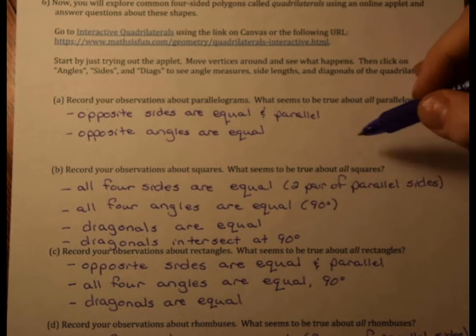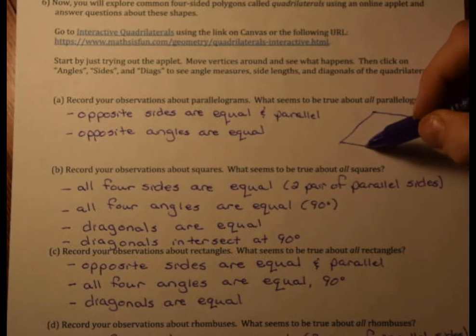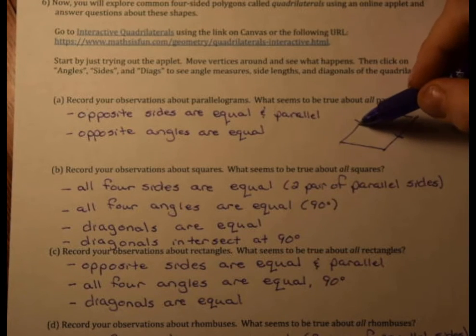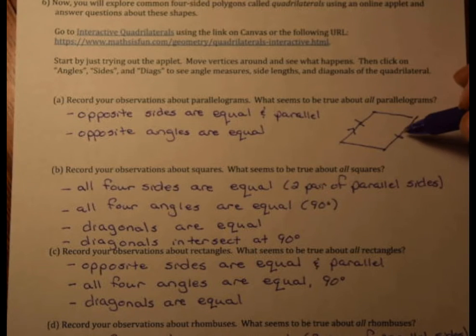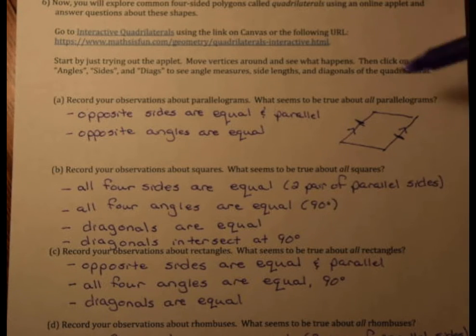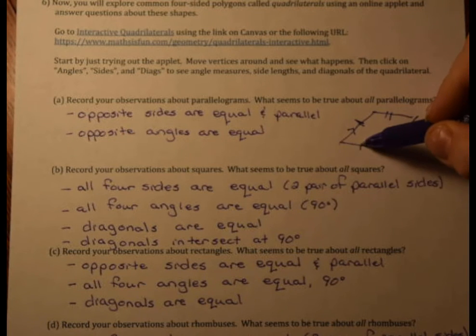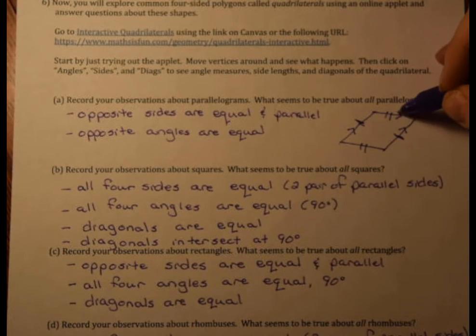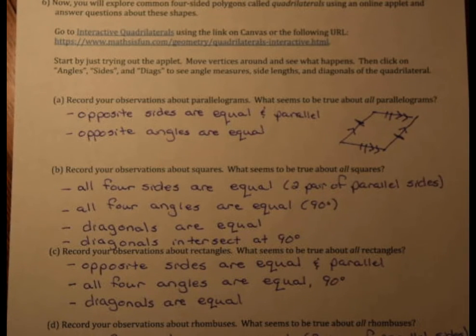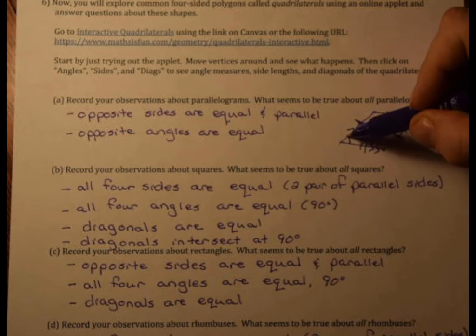So what do I mean by opposite? Well, if you have a quadrilateral, these two sides would be parallel and equal. So parallel, we draw the little arrows, and to show that they're equal, we do the hash marks. And then this side and this side are equal, and they are also parallel. So that's what I mean by opposite sides are equal and parallel.